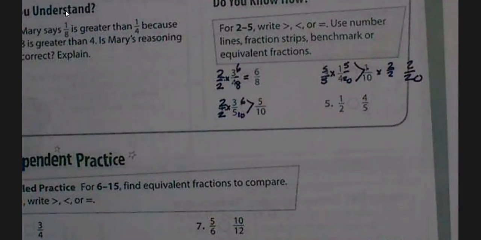1/2, 4/5. Do I see a number that both of those denominators share? No. So I'm going to use my multiplication skills because I'm a multiplication master. And I'm going to say 5 times 2.